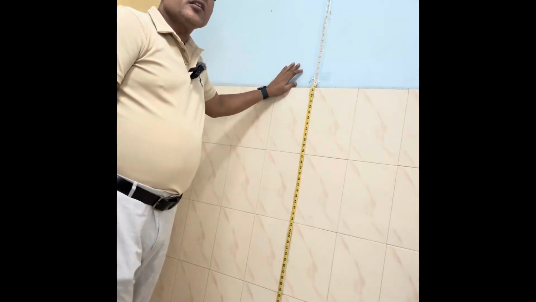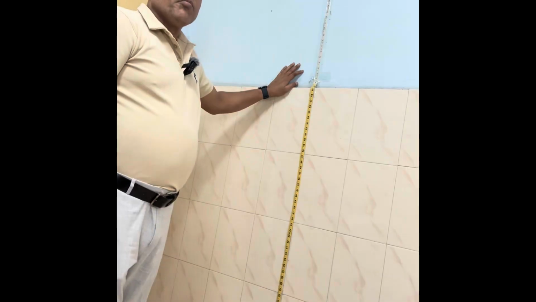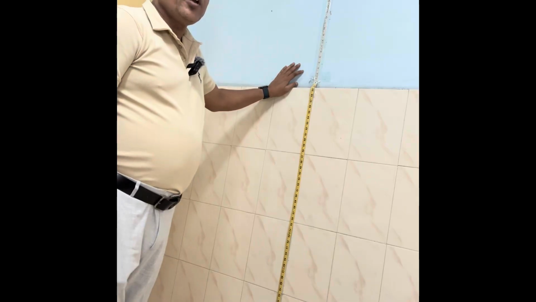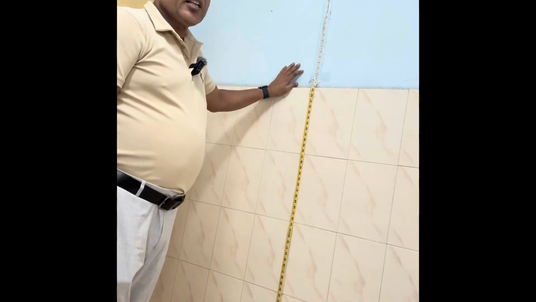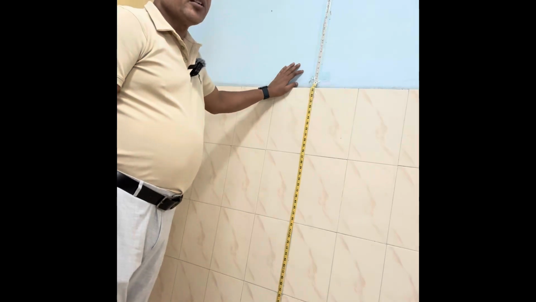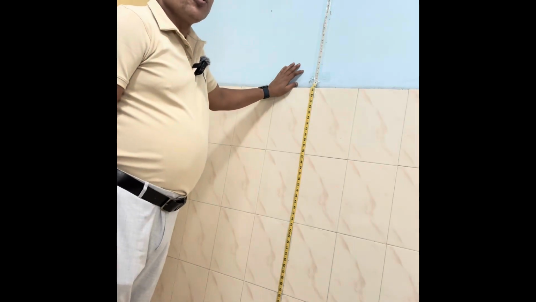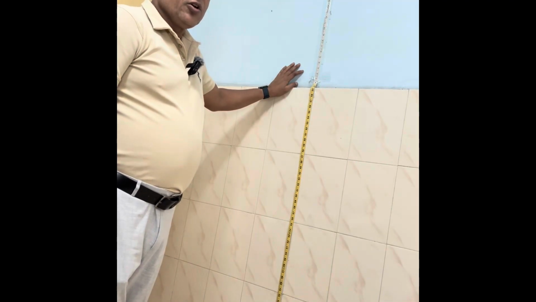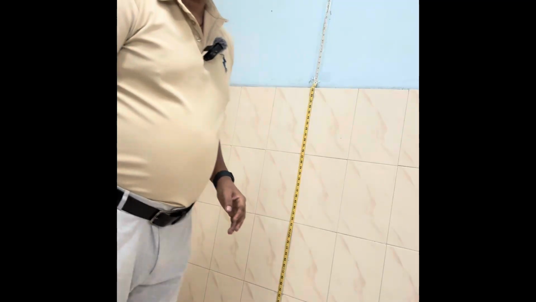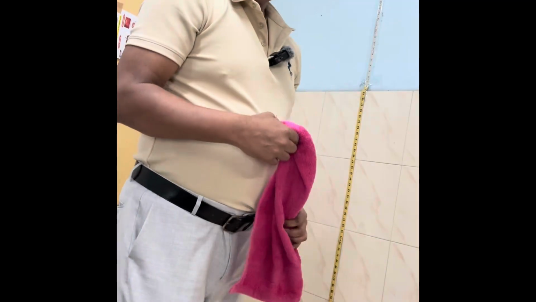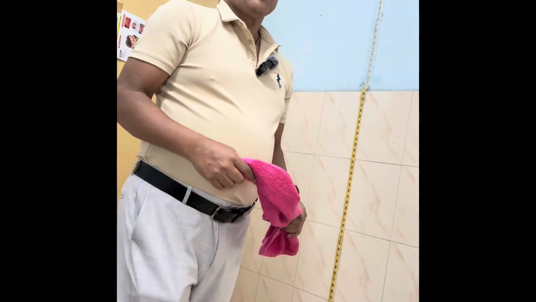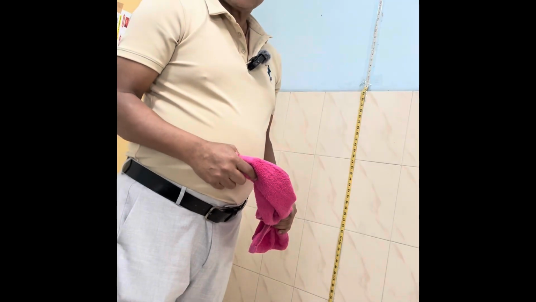This movement takes care of the tone of the long head of the biceps, which is an intracapsular tendon, as well as the tight capsule. Once the tight capsule gets stretched, the long head of biceps also gets stretched. So we will look at the next muscle, which is the infraspinatus, which takes care of the internal rotation and external rotation of the shoulder joint. The internal rotation can be done passively with the help of towel exercises.